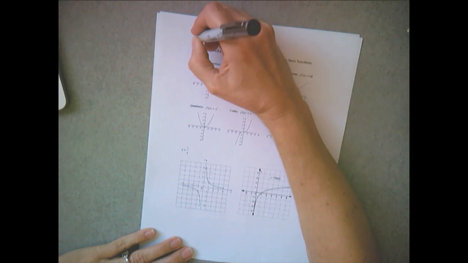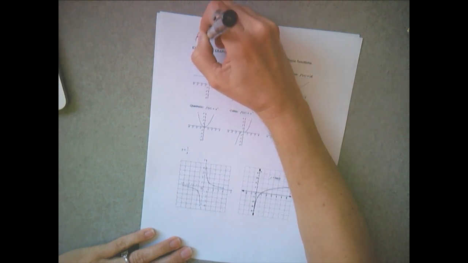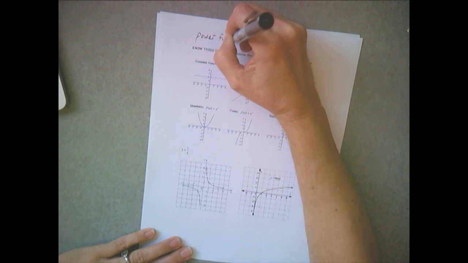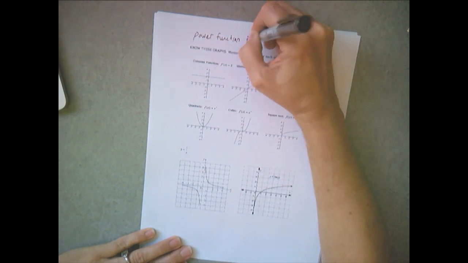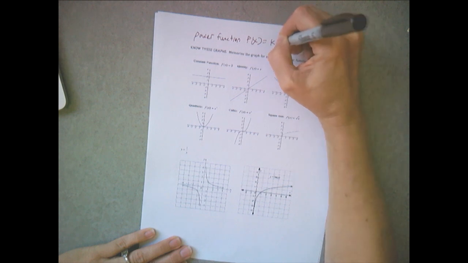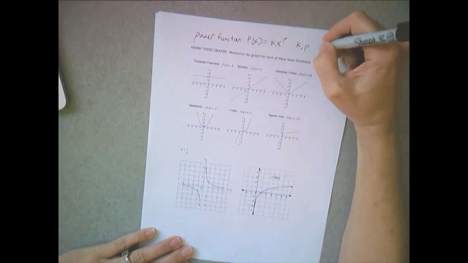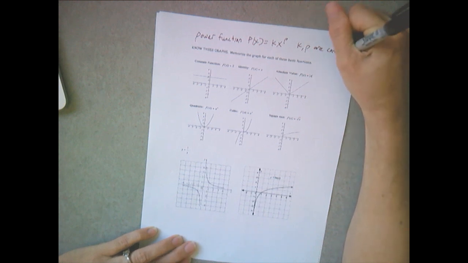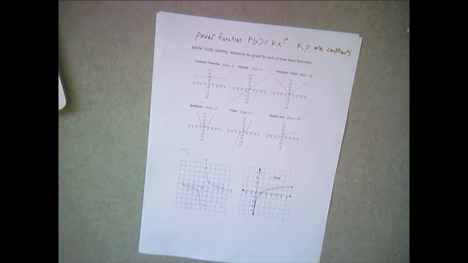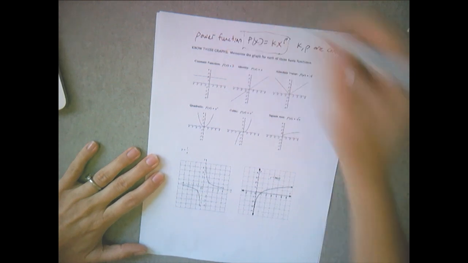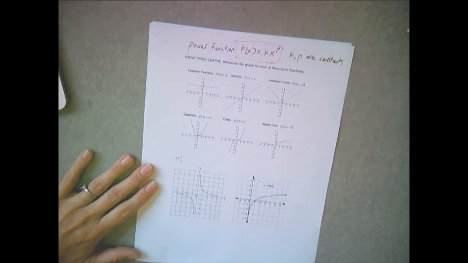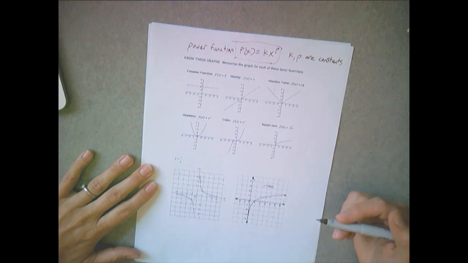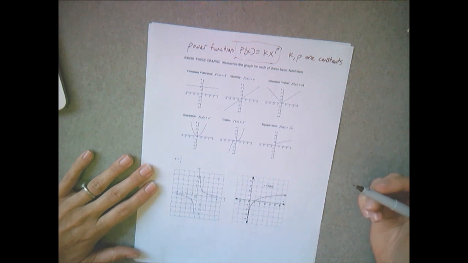There is a thing called a power function, and a power function is of the form f of x equals kx to the p, where k and p are constants. And constant just means that it's a number. You can choose any real number at all, and that would be a power function if it fits this form, f of x equals kx to the p. So which of these functions that we have on these 2 pages are power functions? That's the first question I have for you.